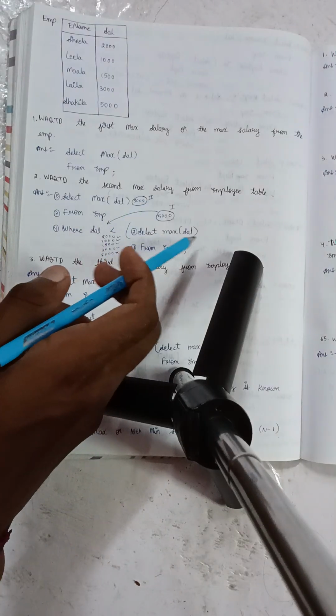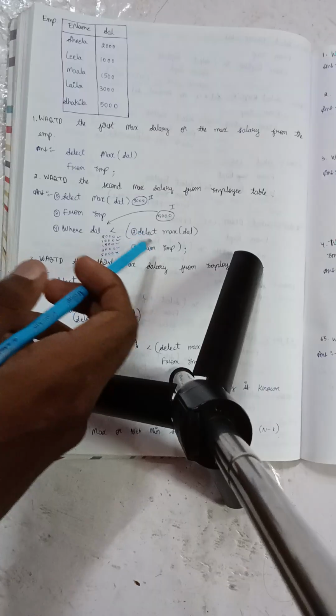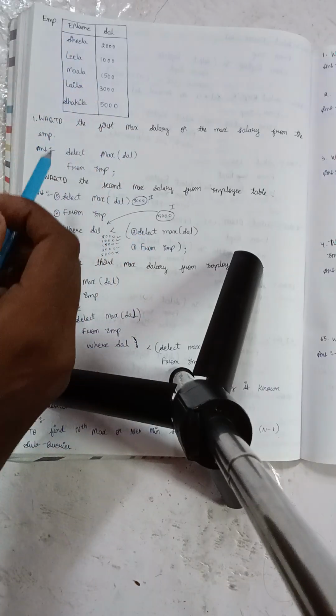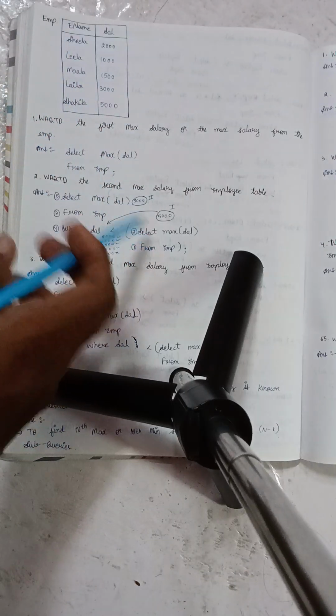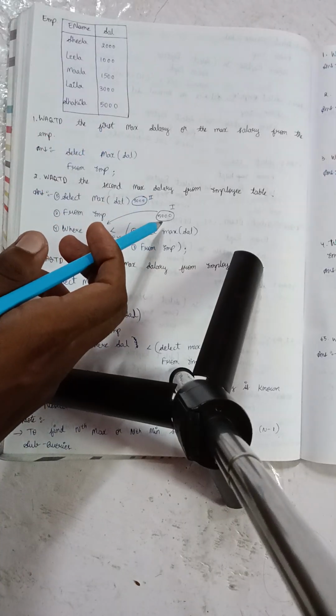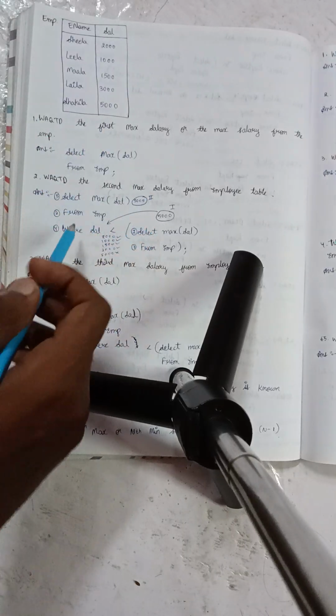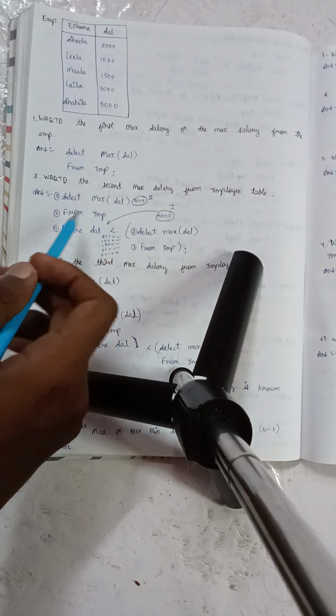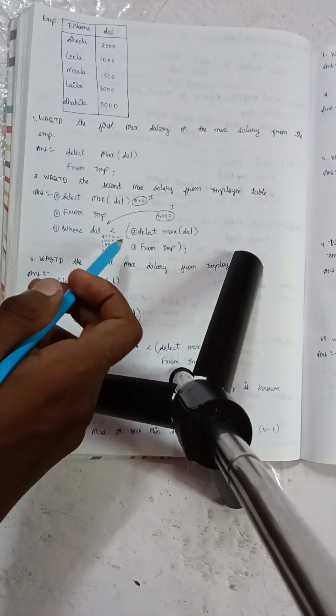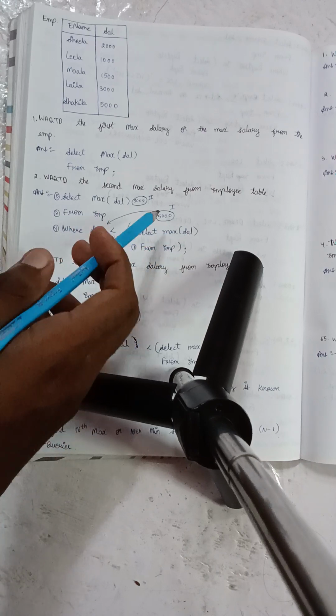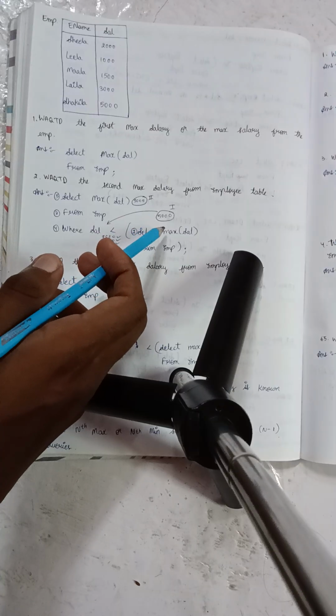So here, select max of sal from EMP. From this we can get the maximum salary of the employee table, so it will give the output as 5000. And then select max of sal from EMP where sal is less than this 5000.